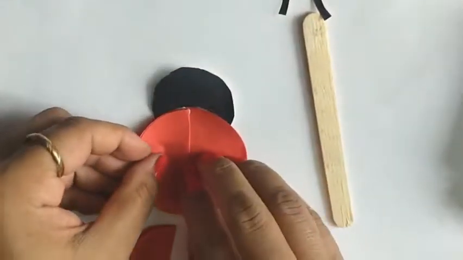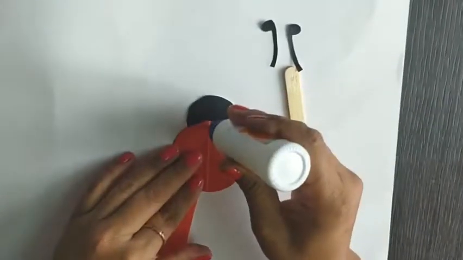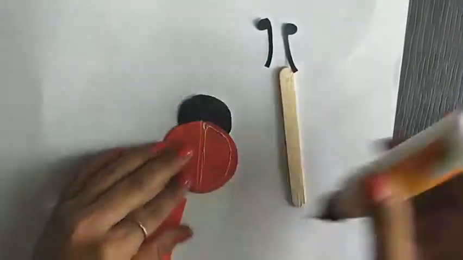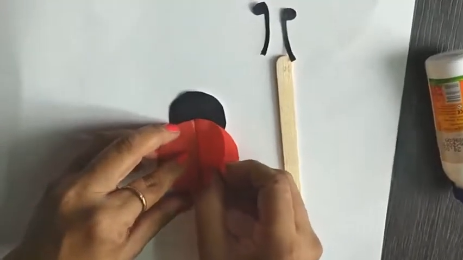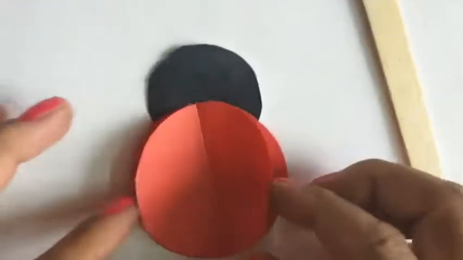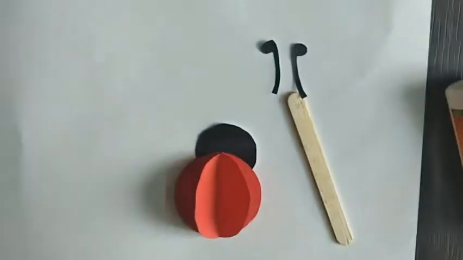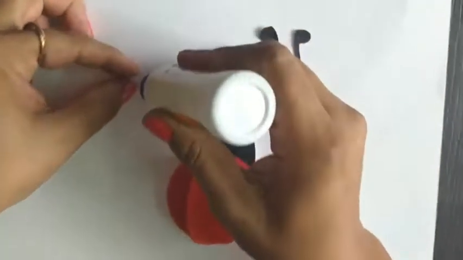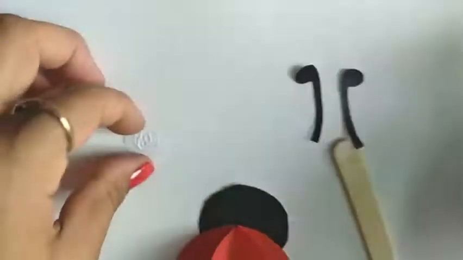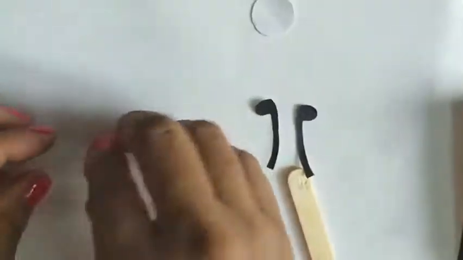This way. One here and other one here. See, a ladybird have wings. Now we'll stick eyes. आपको ऐसे 2 white circle लेने हैं. 2 eyes.